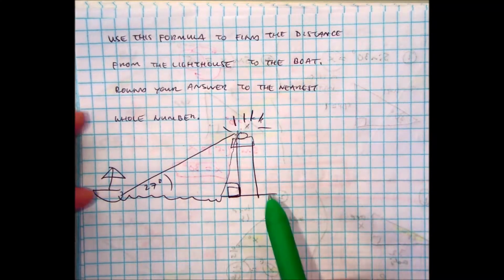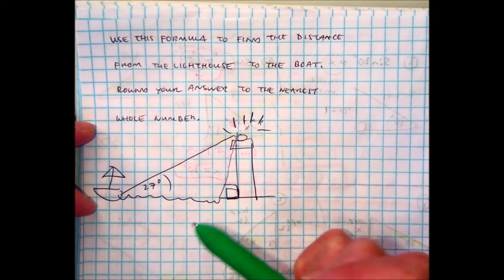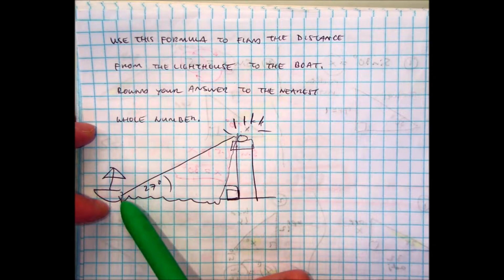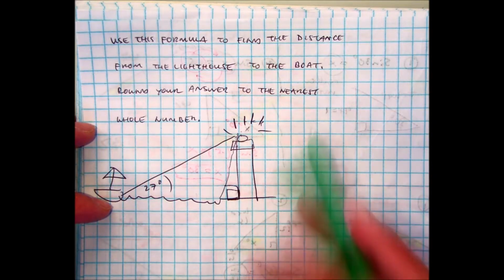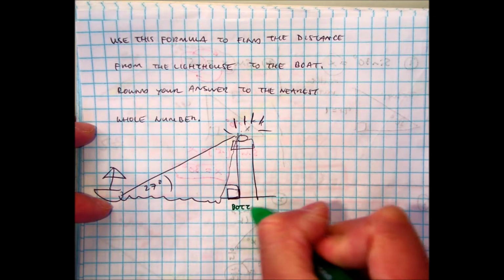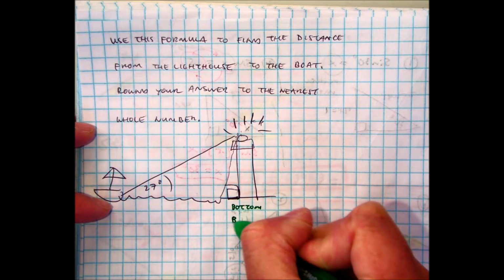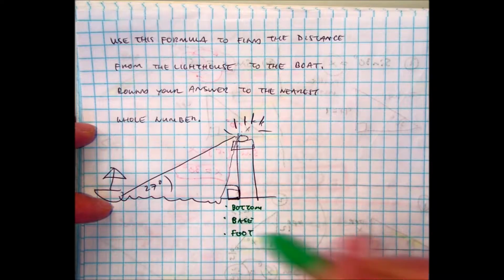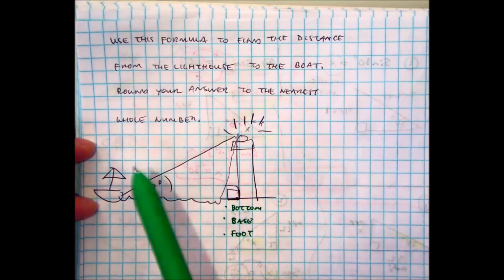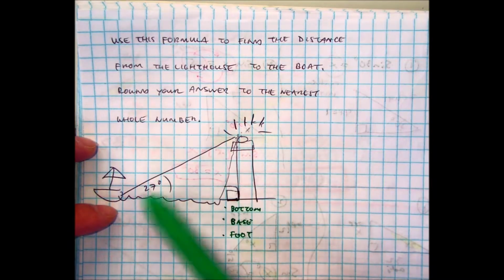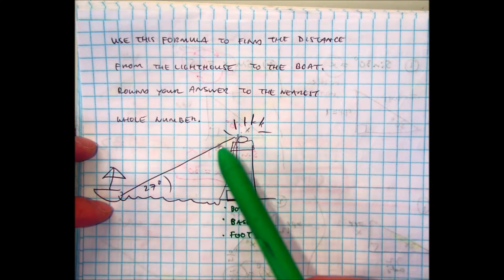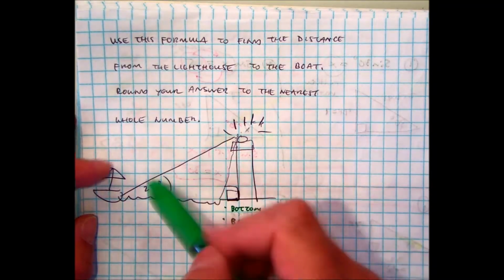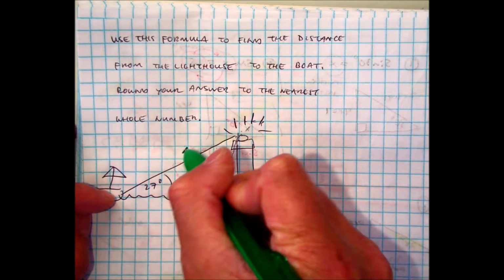Now, this description is not too great. It's not too great because it doesn't give us the boat to the bottom or base. So let's write some words. Bottom. They'll also call this the base. They also call this the foot of the lighthouse. Or we can also talk about to where the light is shining or something like that. They just weren't very specific. So as I look at the answer, I already know that they're talking about this distance.